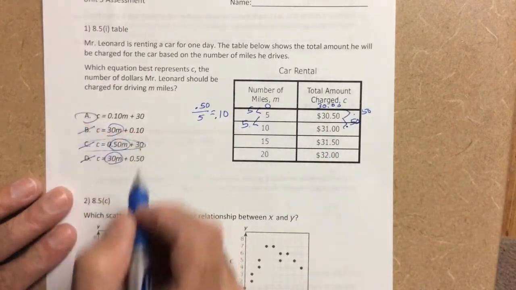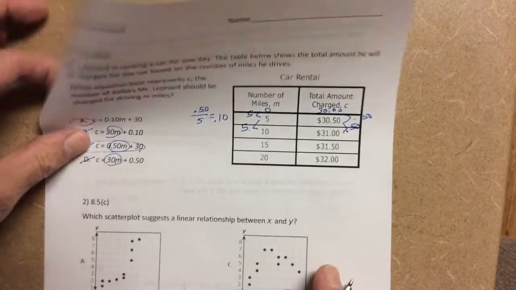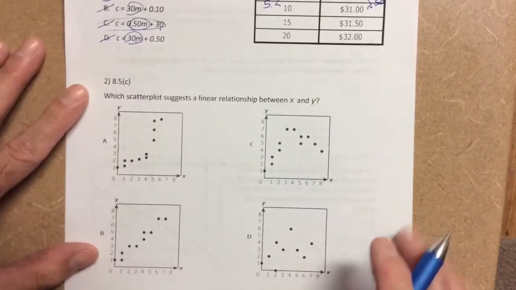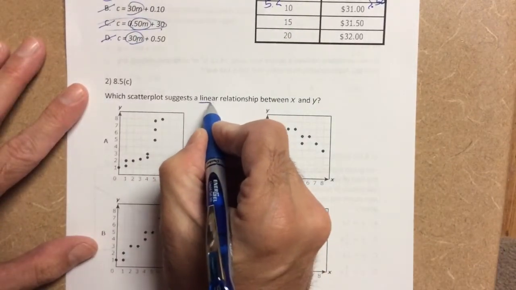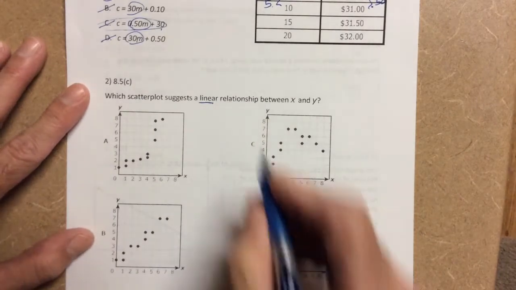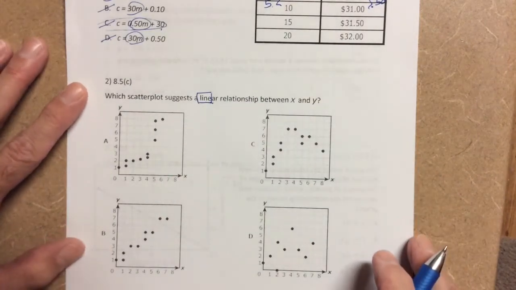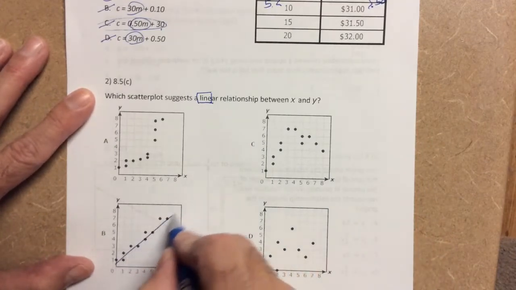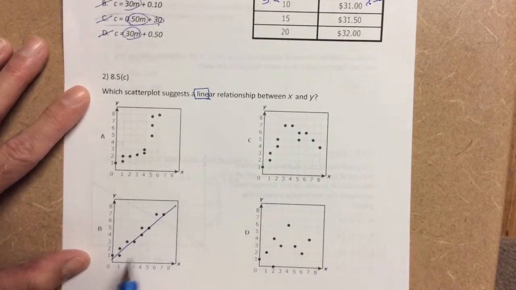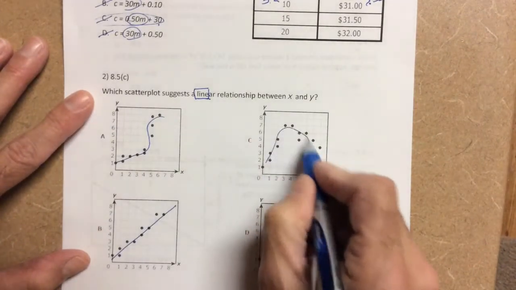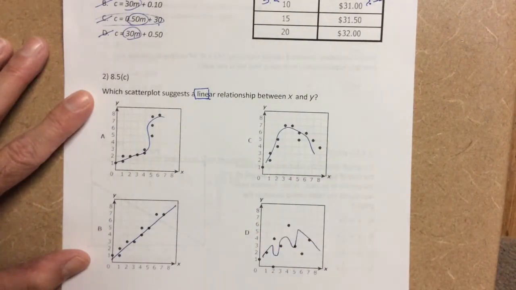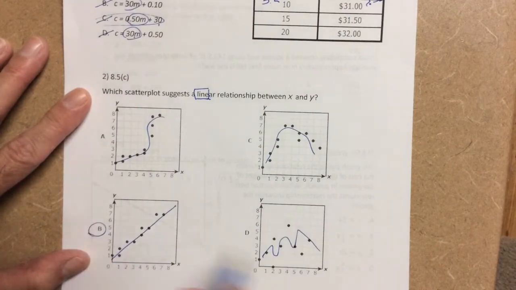Correct answer was A. Number 2, only 2 students missed, and it was all just this vocabulary word, linear. Linear means it looks like a line, and the one closely resembling a line would be B, not A, not C, definitely not D. Correct answer was B.